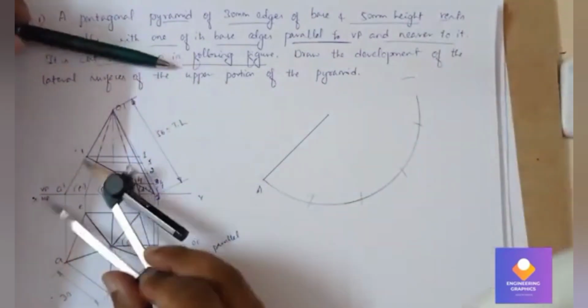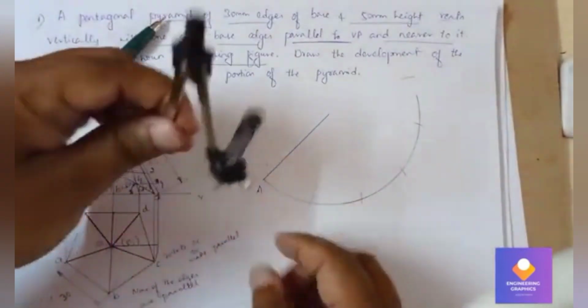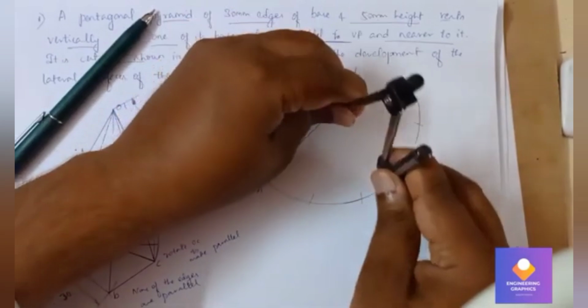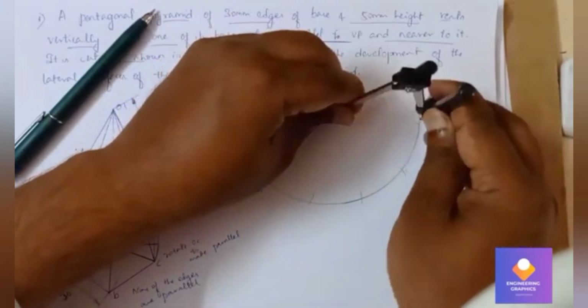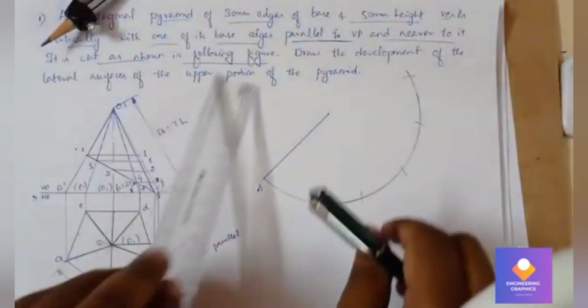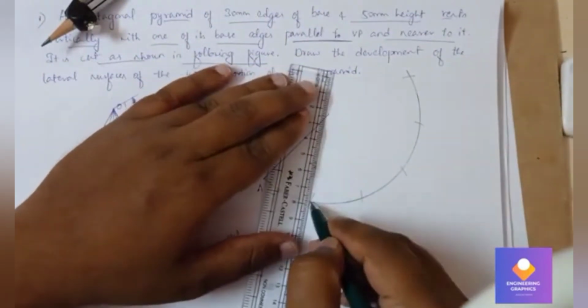So you can extend that curve. Okay, so total 5 arcs you have to cut because it is a pentagonal pyramid. Okay, now connect this with the vertical edge.